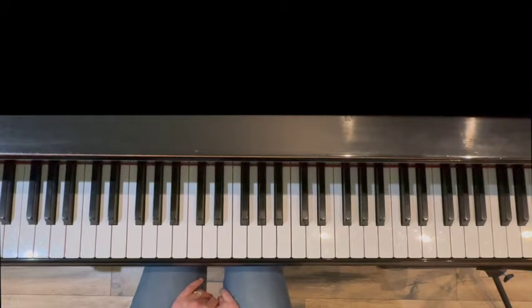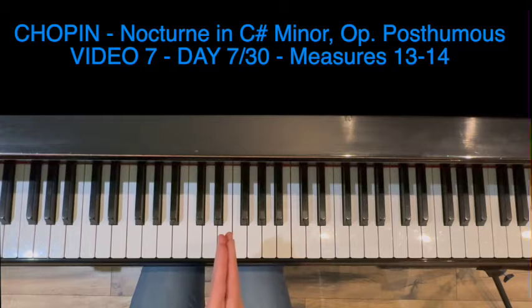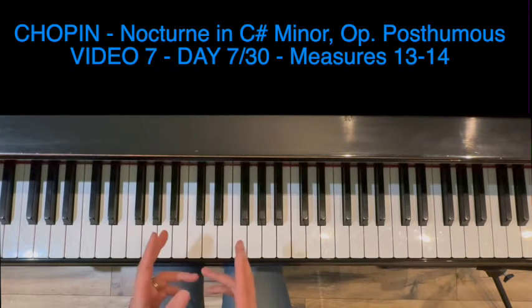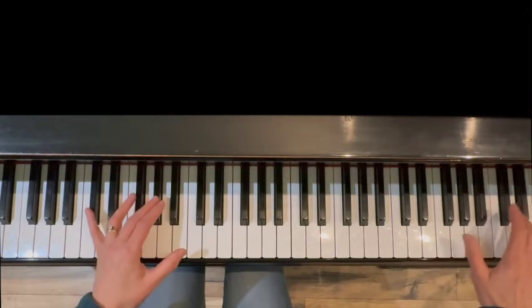This is Jennifer Bowman with Olympia Piano, and this is day 7 of the 30-day overview of Nocturne in C# minor. Today we're going to be covering measures 13 and 14 in my score. This is the first scale, so it's this part.